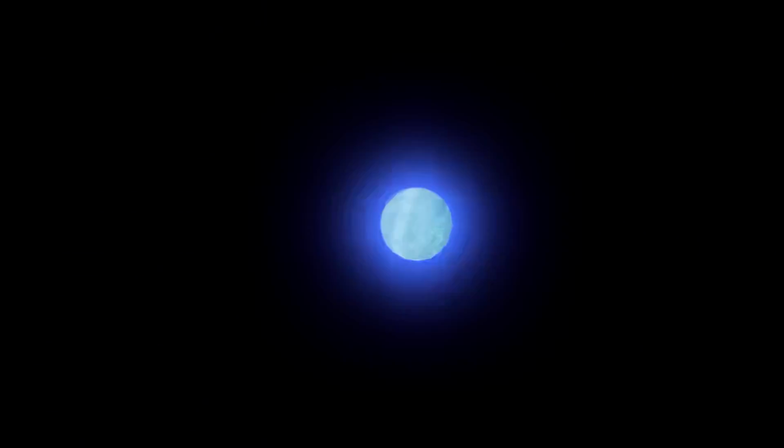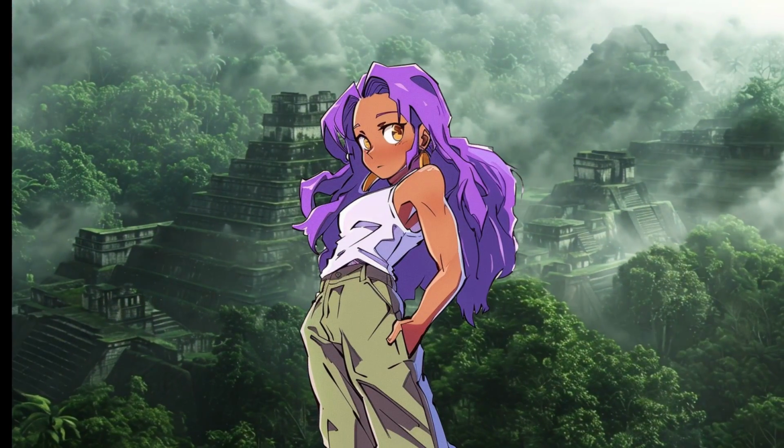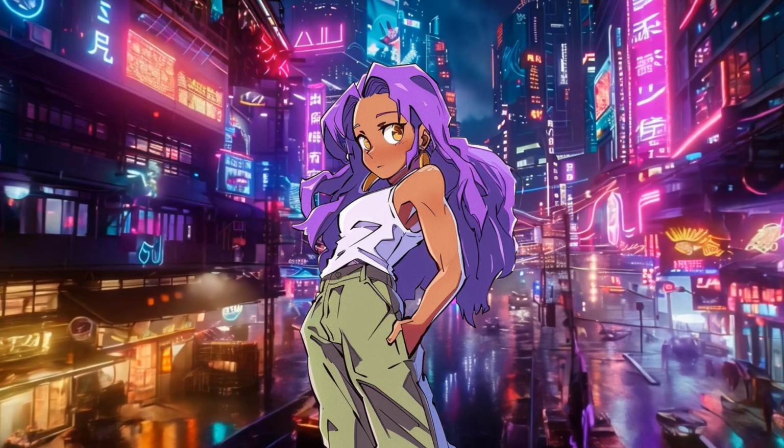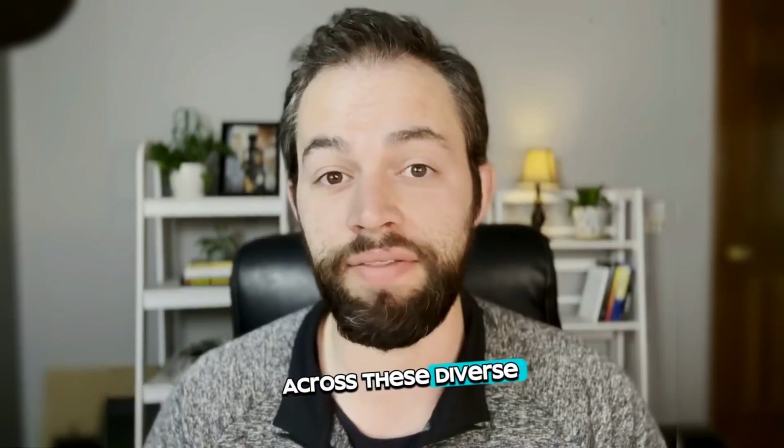We'll place Zoe in two exotic locations. First, the heart of an ancient Aztec ruin, and then secondly, a futuristic neon-lit cityscape. By starting with our reference image of Zoe and adding the desired setting, we'll see how CREF keeps her character intact across these diverse adventures.